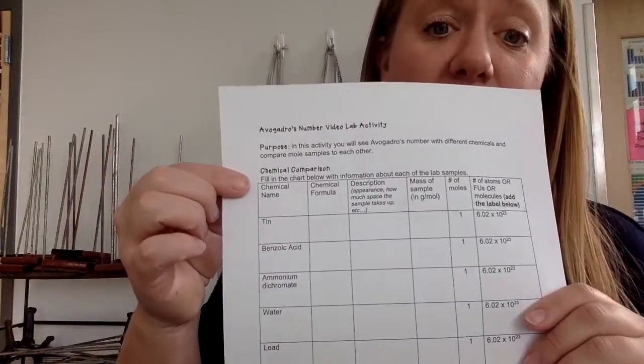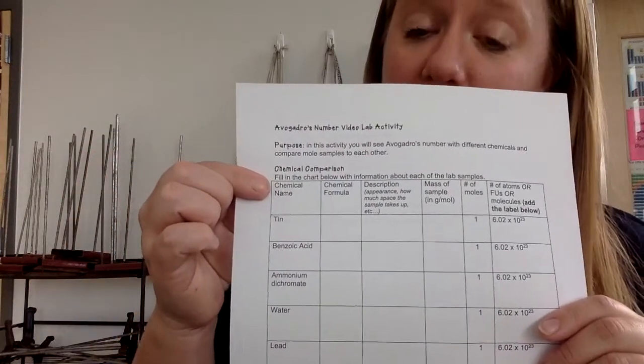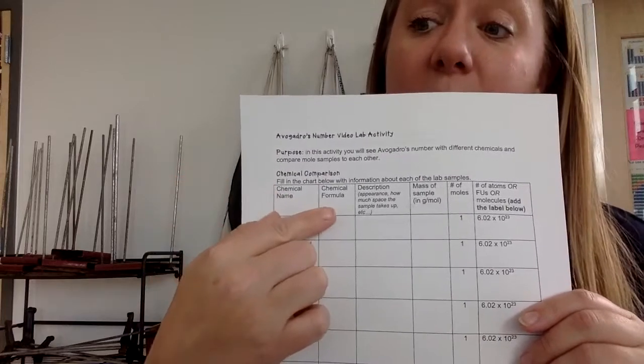So you'll notice that the chemical name has been given to you. The chemical formula: if it's an element, you will just copy that off the periodic table. If it is an ionic compound, which means you're dealing with ions, positive and negative pieces, you need to put those pieces together to make the formula. If it is a non-metal, then you would have to get it from the name, or you might have to look a couple of these up, and I'll give you a hint about that.